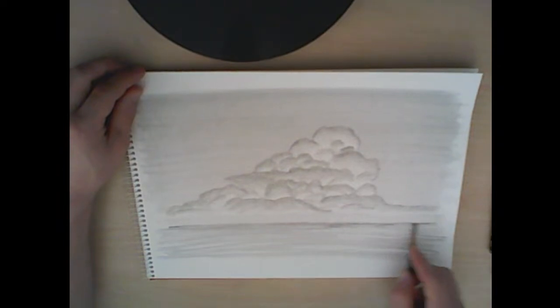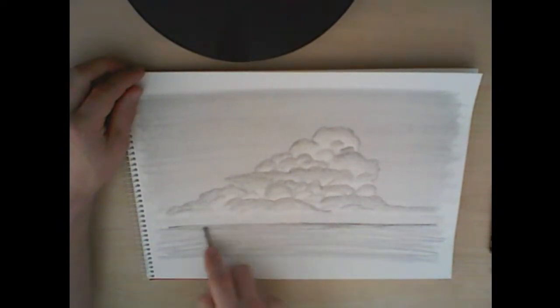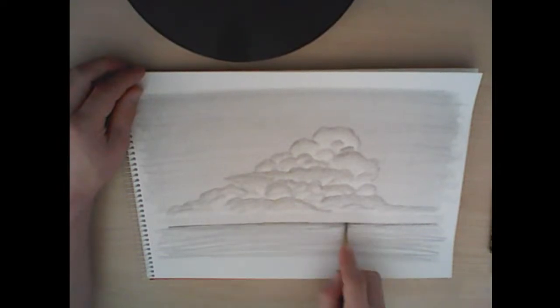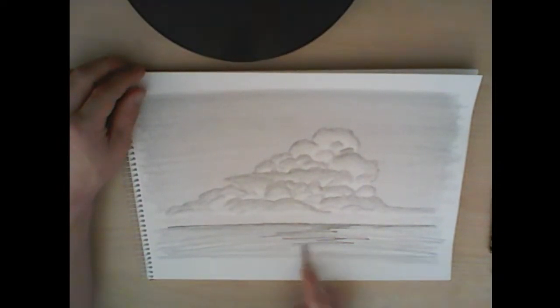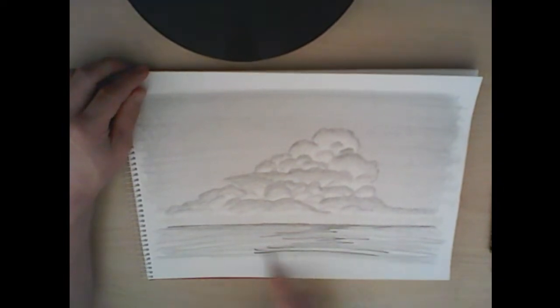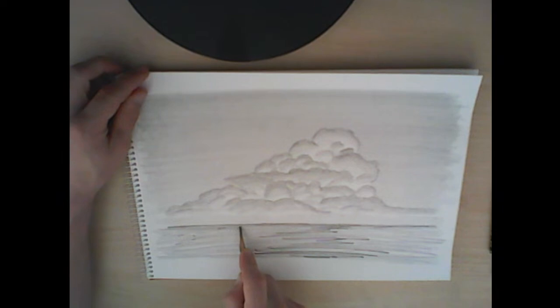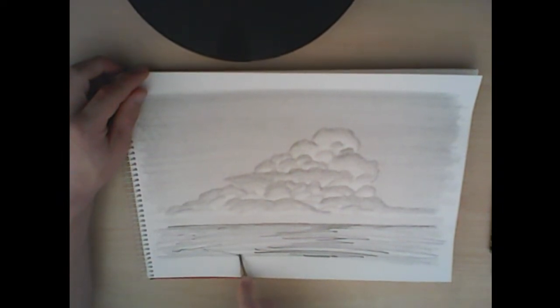Just separating it a little bit more from the sky with a really dark horizon using the 3B pencil, and then some lines right here, maybe, and some random stuff all over the place, maybe there, maybe there.